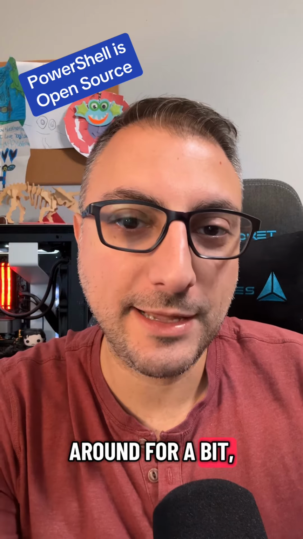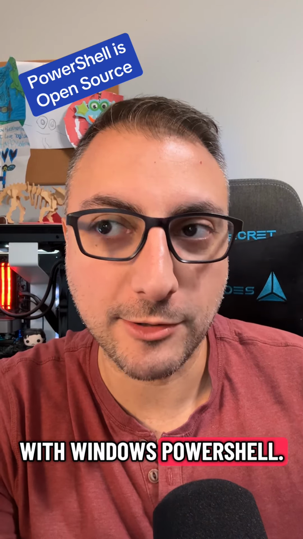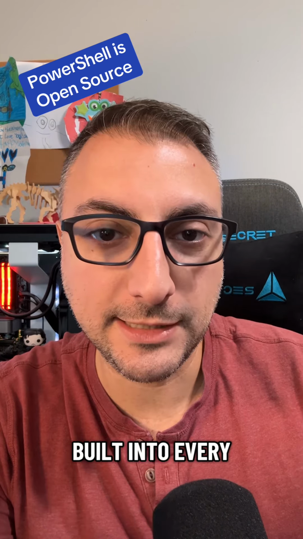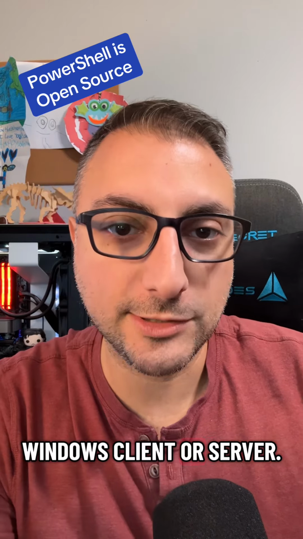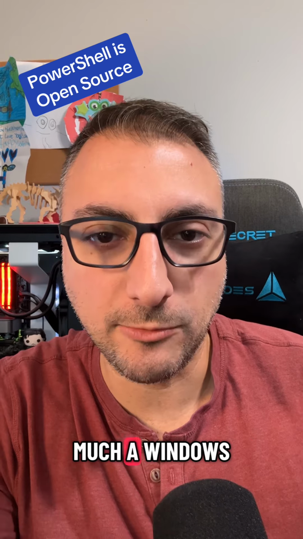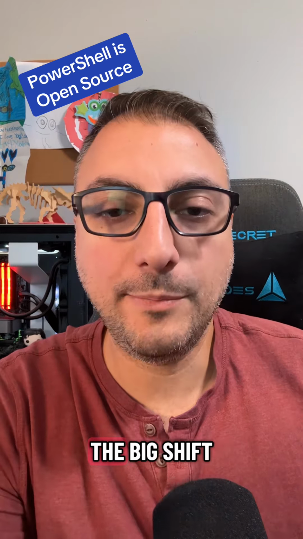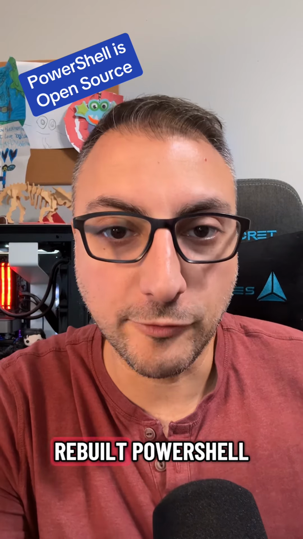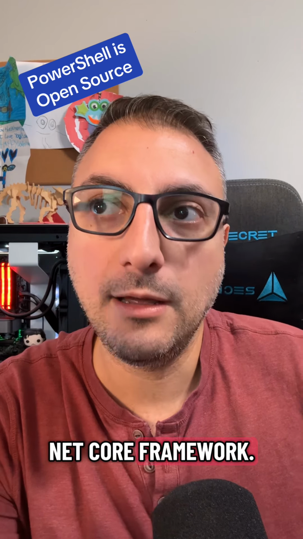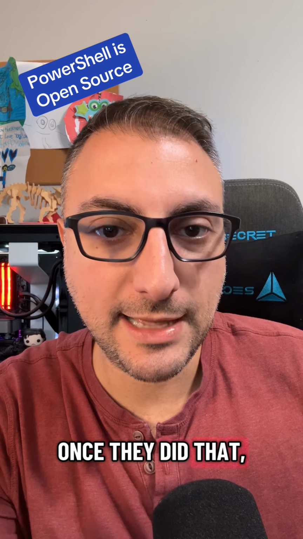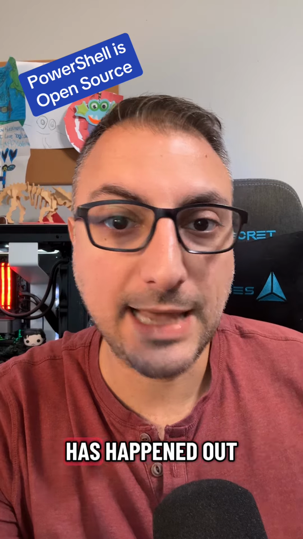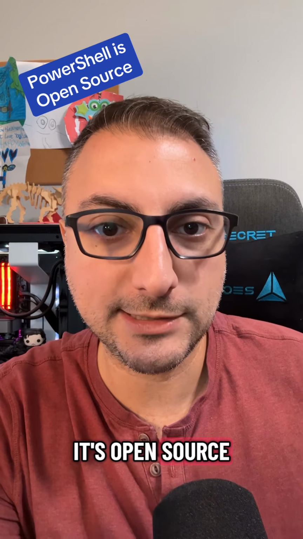If you've been around for a bit, you're probably familiar with Windows PowerShell. Windows PowerShell, the blue window, the terminal that's built into every Windows client or server, was built on the old .NET Framework, and that's very much a Windows system admin tool. The big shift happened when Microsoft rebuilt PowerShell on .NET Core. Once they did that, they renamed it PowerShell Core, and all of that development work has happened out in the open. It's open source today.